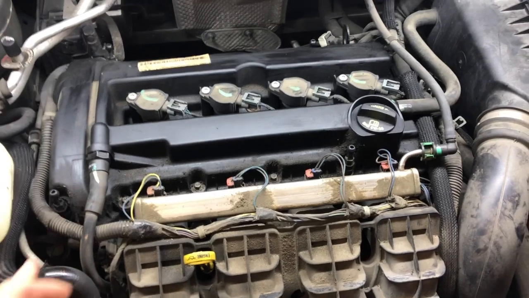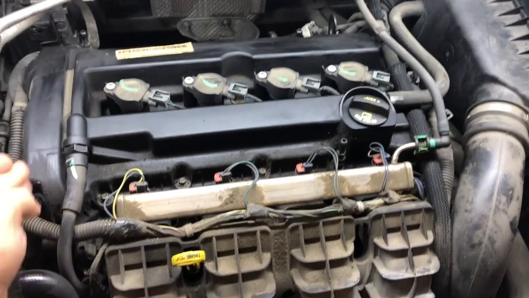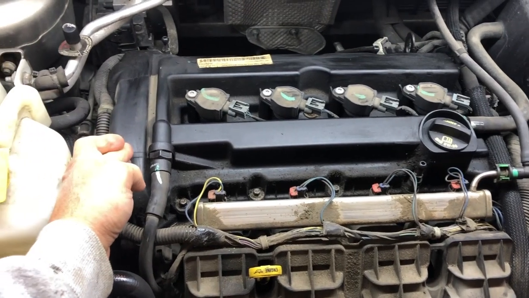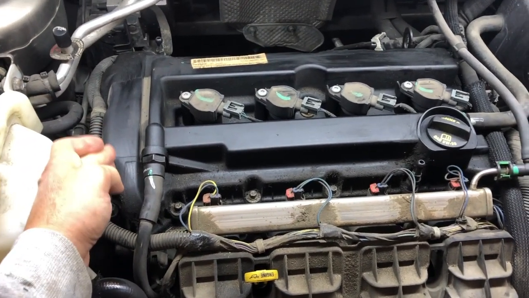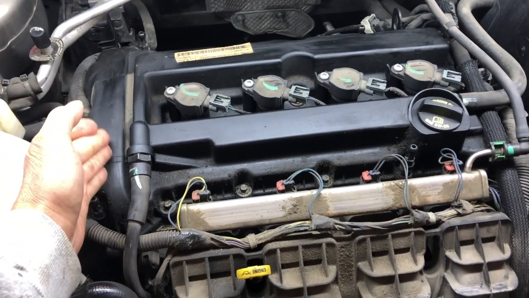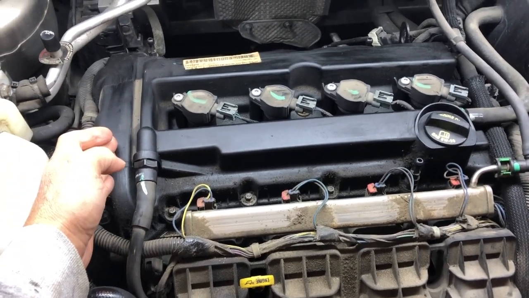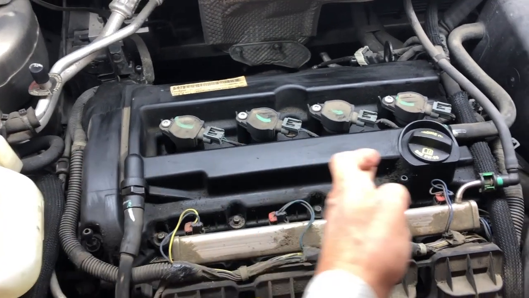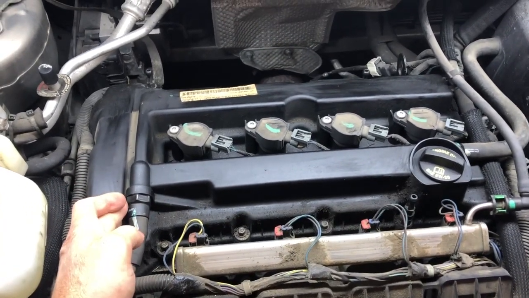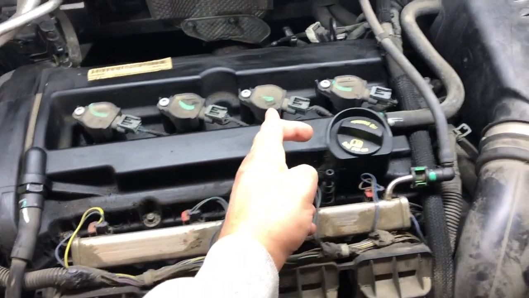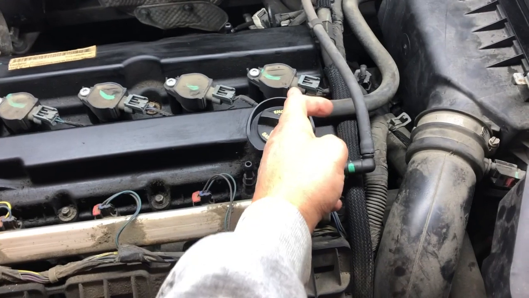With this engine, and with a lot of engines, the timing chain is on your passenger side. So if your timing chain is on the one side, your cylinders are counted from the timing chain over. So Jeep Compass, we have cylinder number 1, cylinder number 2, cylinder number 3, cylinder number 4.